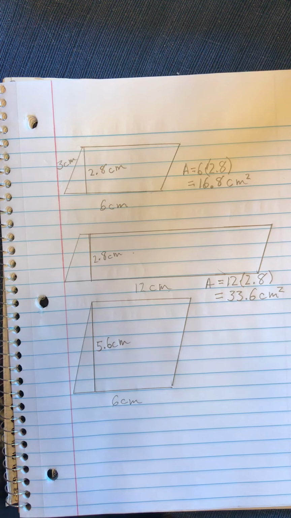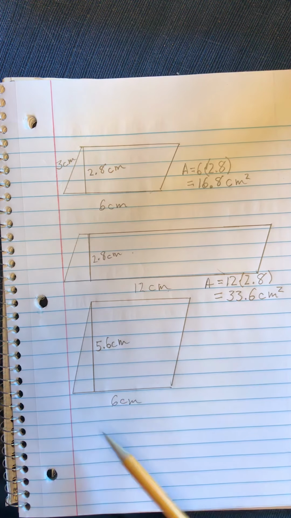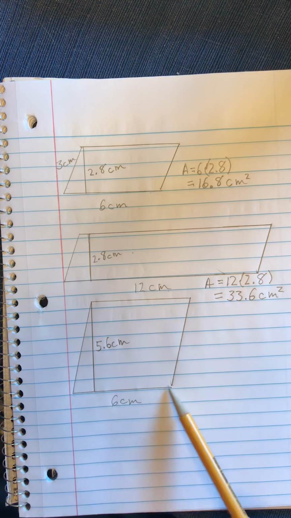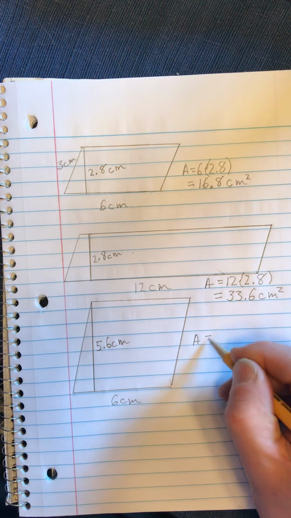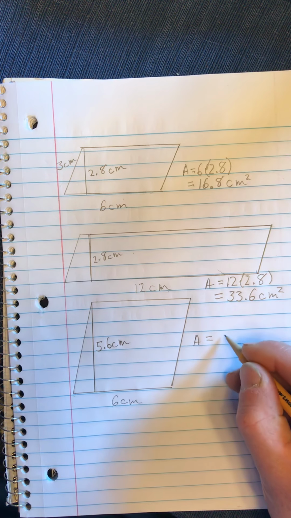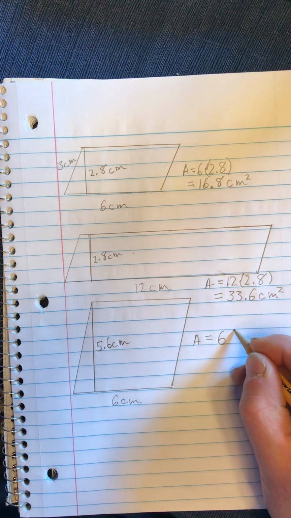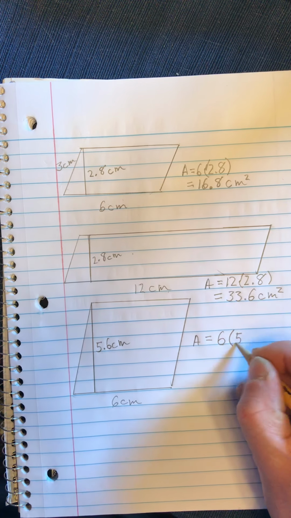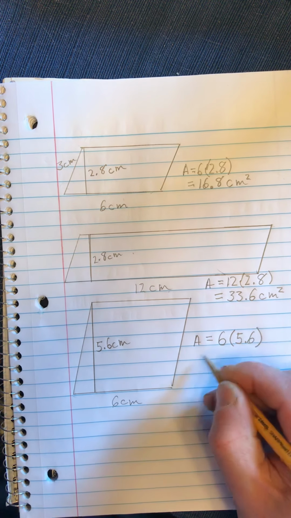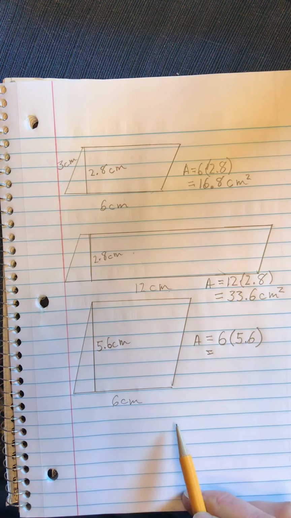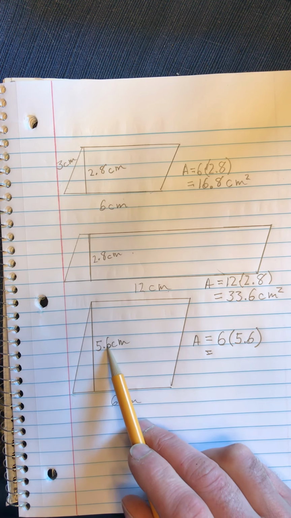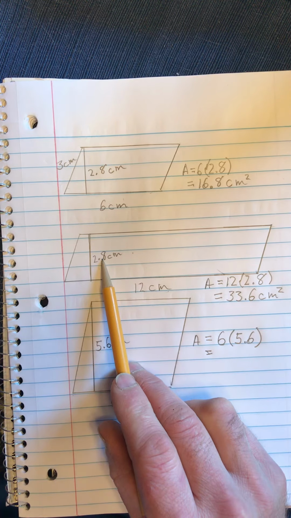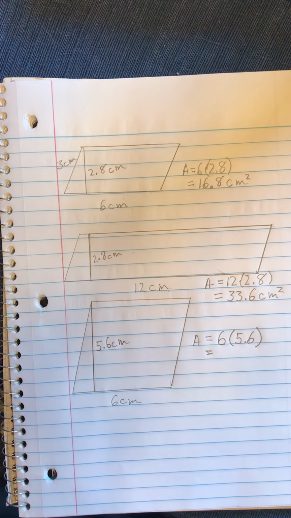So the height was multiplied by 2. The base stayed the same as the original. Okay, so area is going to equal base times height, so 6 times 5.6. Okay, and again, we got the 5.6 by multiplying the 2.8 by 2.